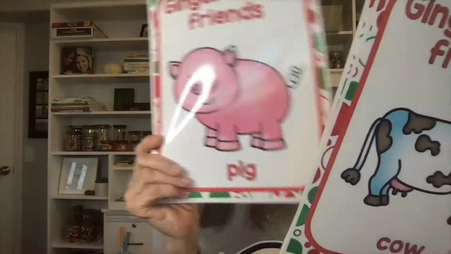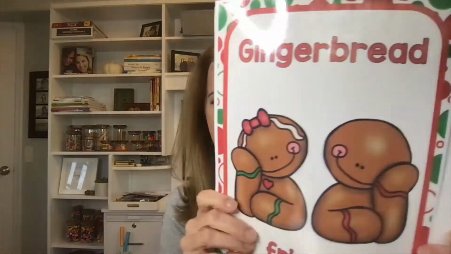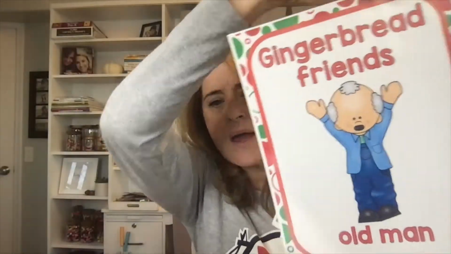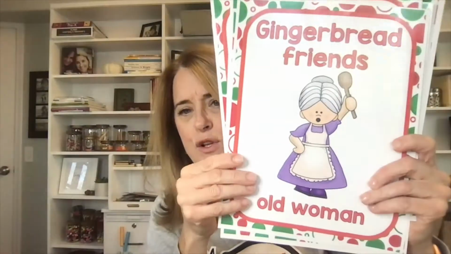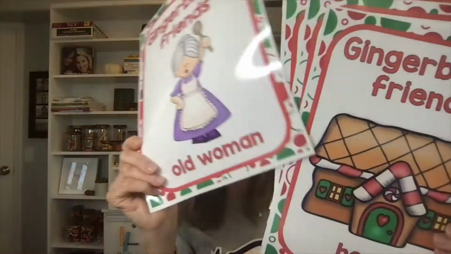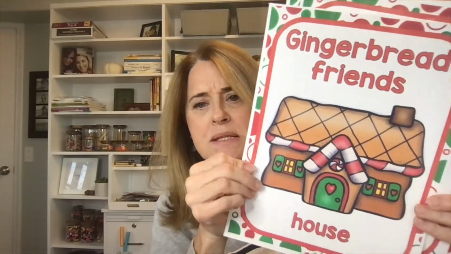We've got the pig from the story, the cow. We've got a little gingerbread girl, gingerbread buddies. Oh, aren't they cute? I love them. The old man, the horse. I always have something upside down, you guys. The old woman, she's so mad that that gingerbread man ran away. The little gingerbread house. And then we're back to gingerbread boy.